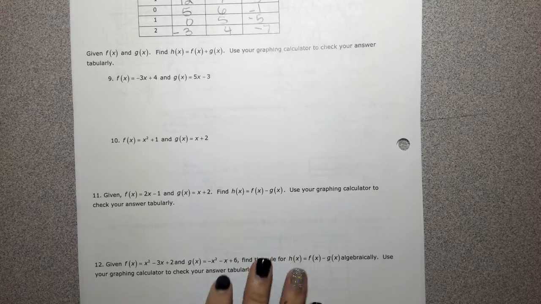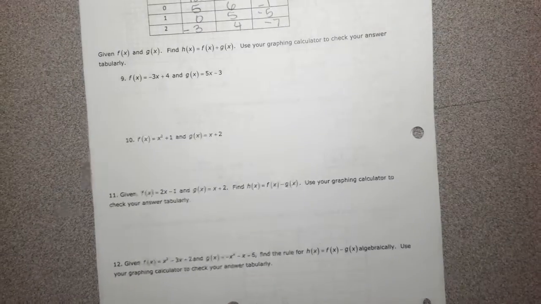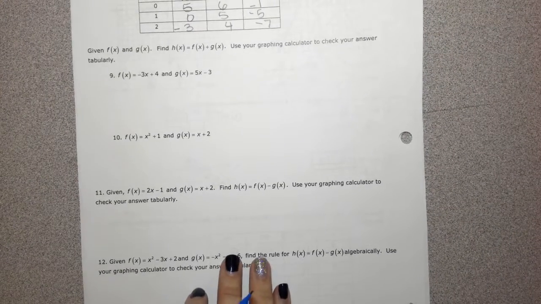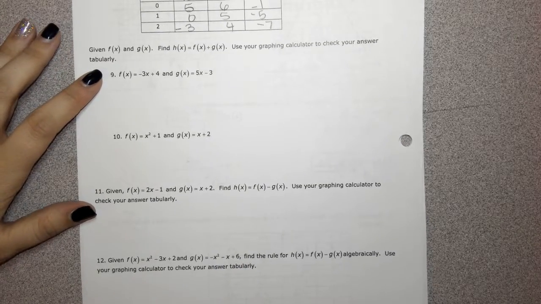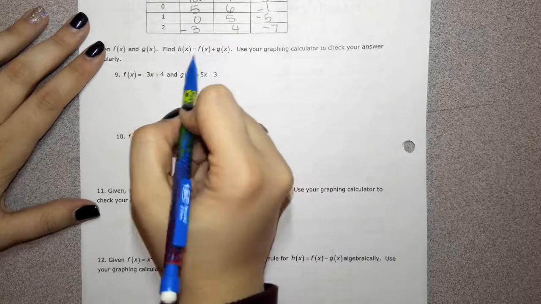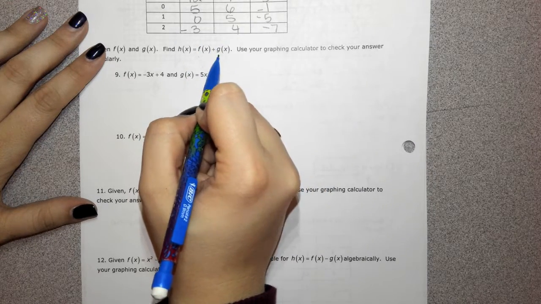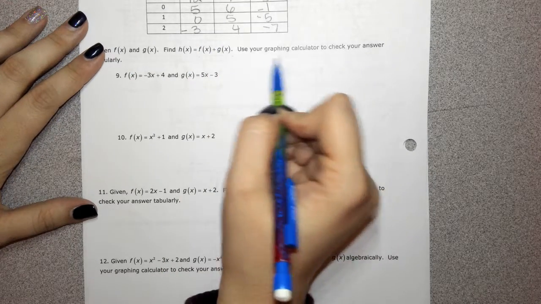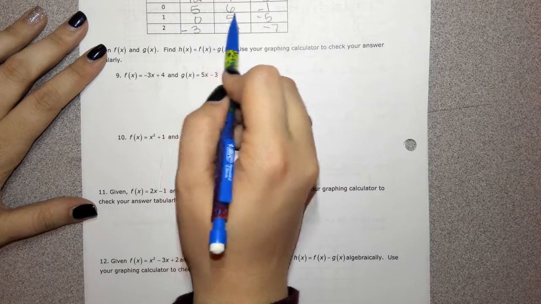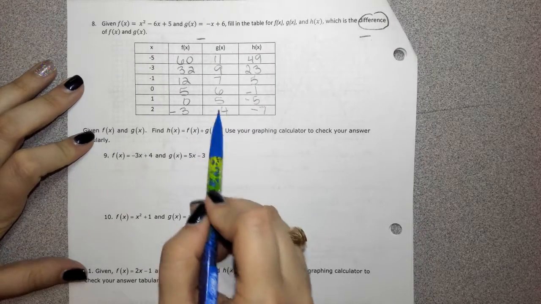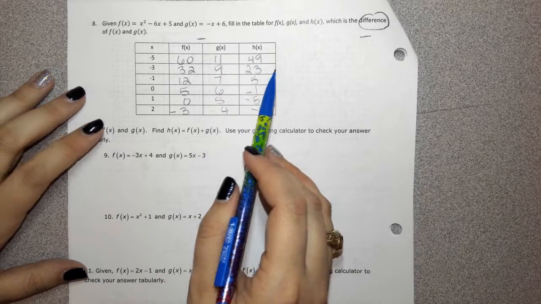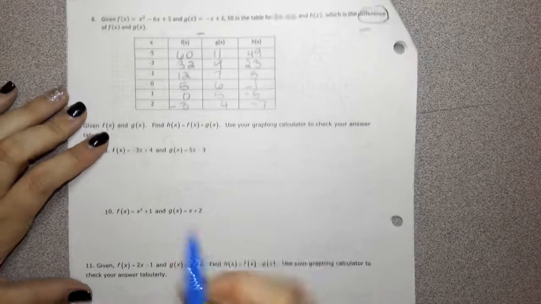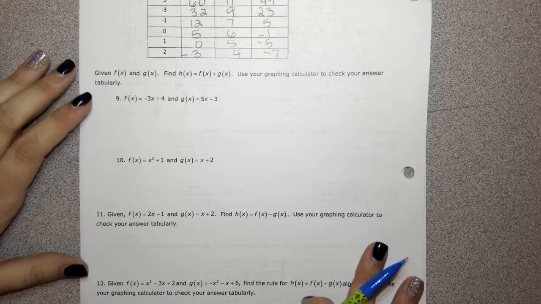So now, looking at number 9 and number 10, this one is asking me to use the same thing, except now I'm having to go algebraically. It says, given f of x and g of x, find h of x, which is f of x plus g of x. If you want to check, you could do these two tables like we did up here, and then plug in your h of x equation and see if, when I add them, I get that number. If not, then I did something wrong. That's what it means by check.